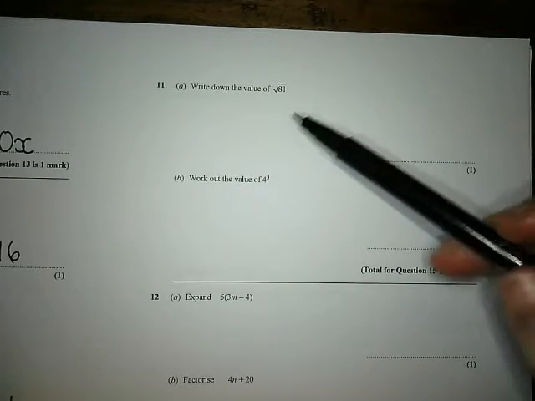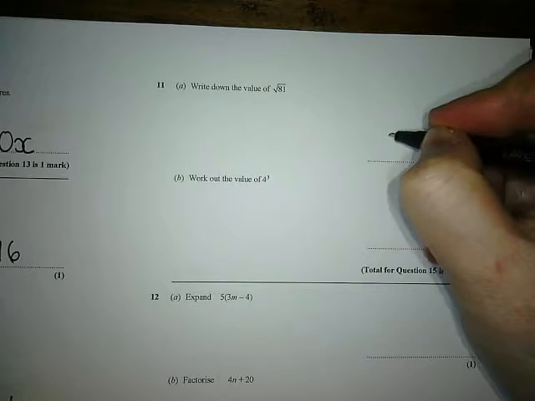Question 11. We should know our square numbers up to 15 squared, but if we don't, we can try some to try it out. But the square root of 81 is 9.